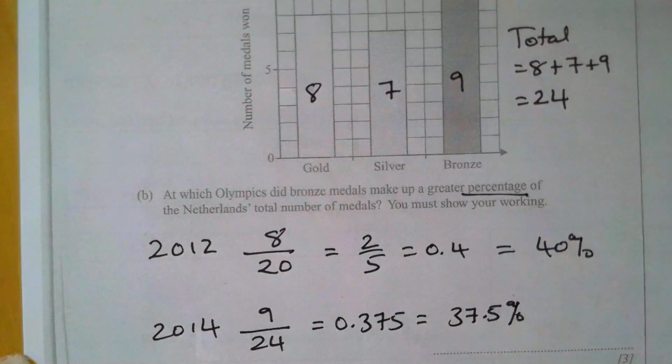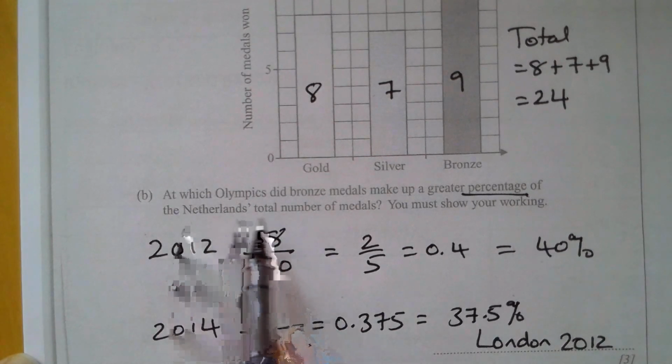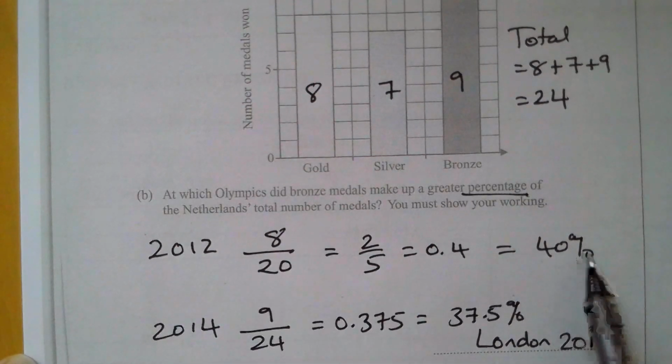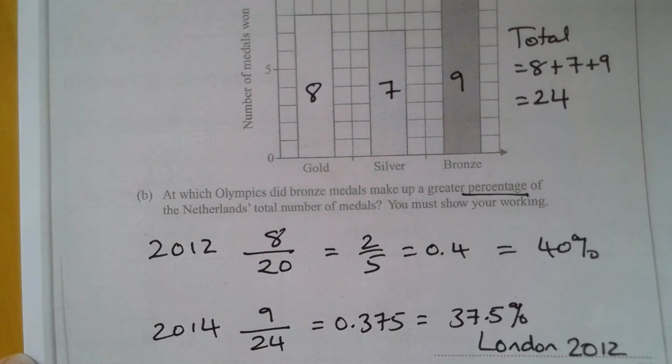Which is greater? And it says at which Olympics. It doesn't ask you for the 40%, it says at which Olympics did bronze medals make up a greater percentage.